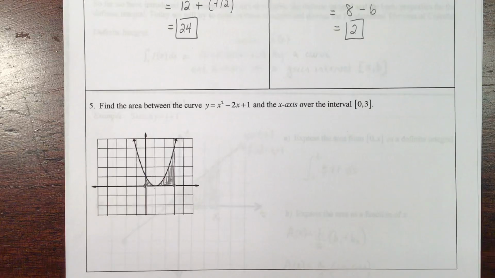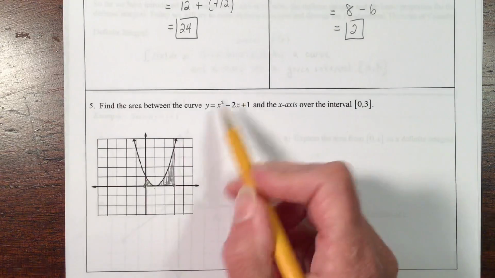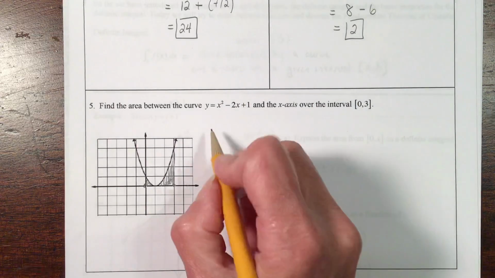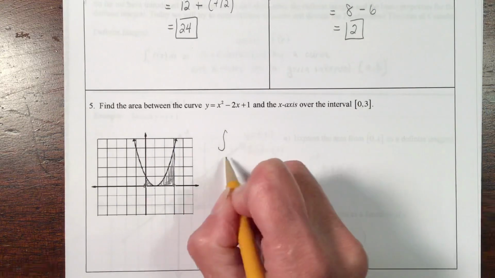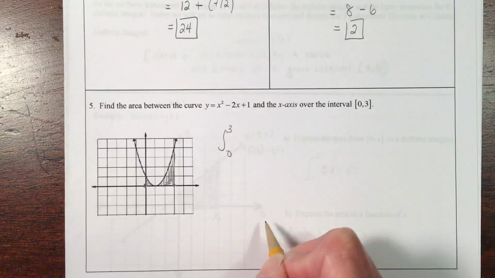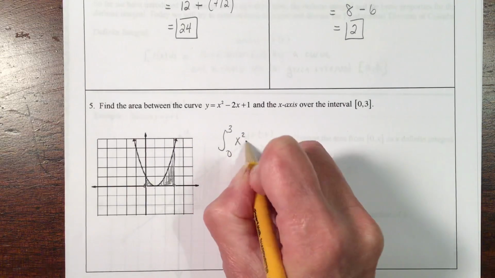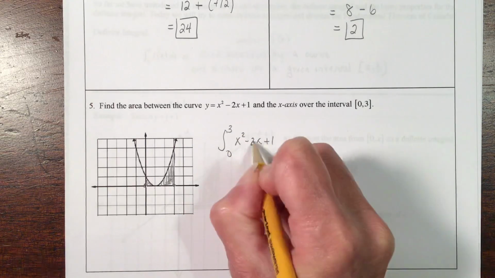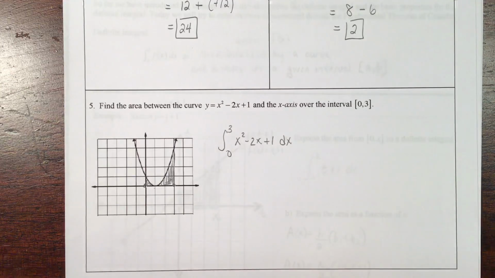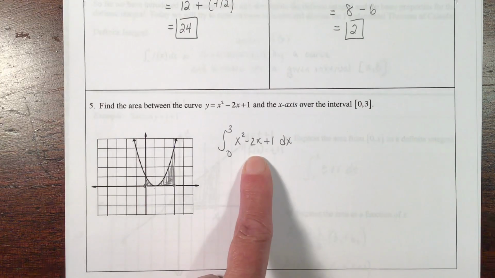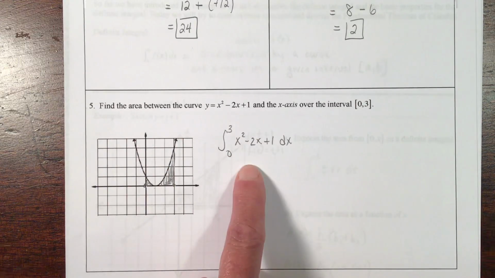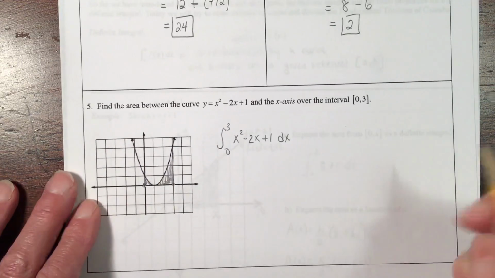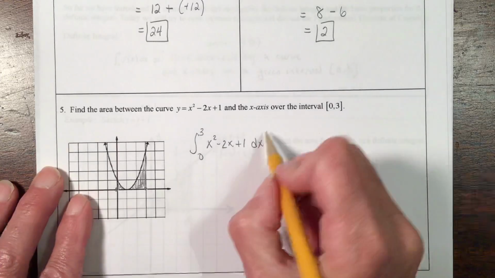Okay. So we have to set up the definite integral for this situation. My area is going to go from 0 to 3, and the function, the curve, is x squared minus 2x plus 1. Okay. So that's how we would represent this using calculus. And now we're just going to use what we learned to evaluate this.